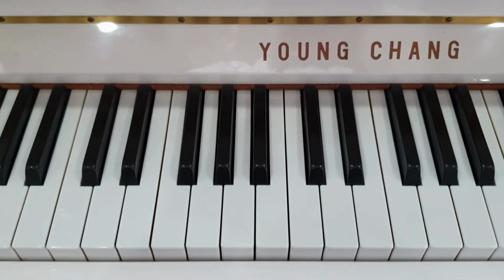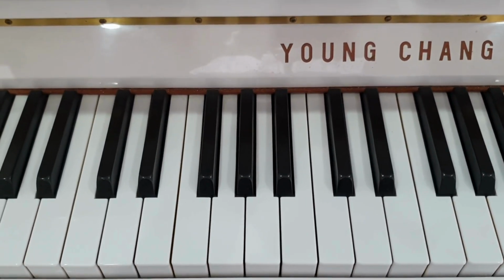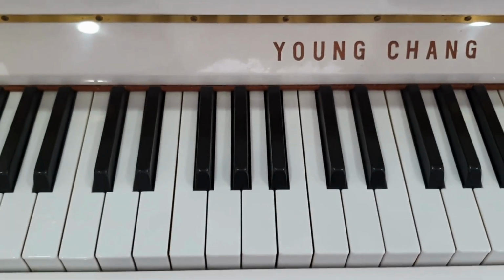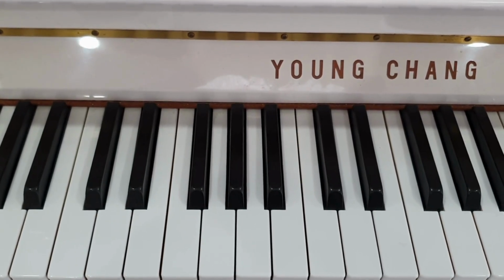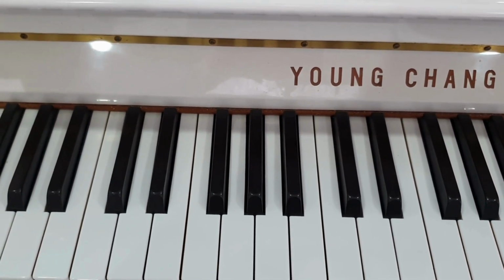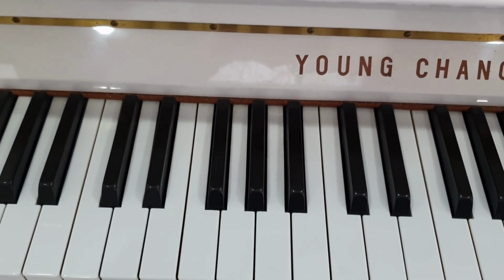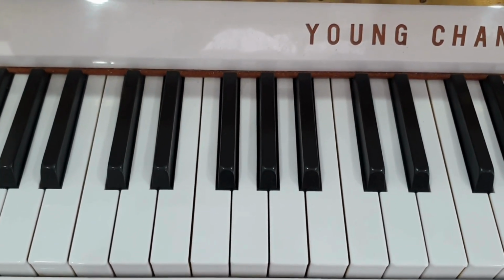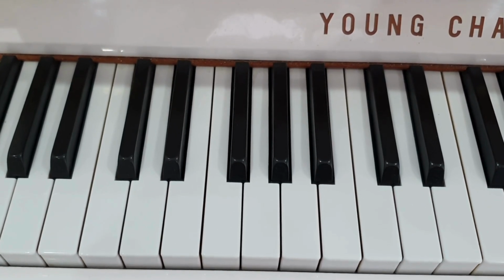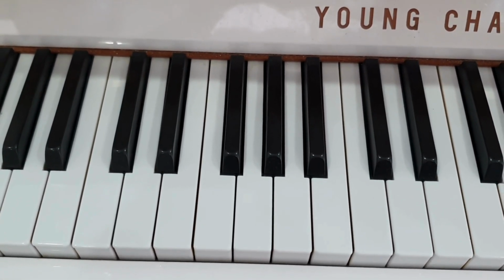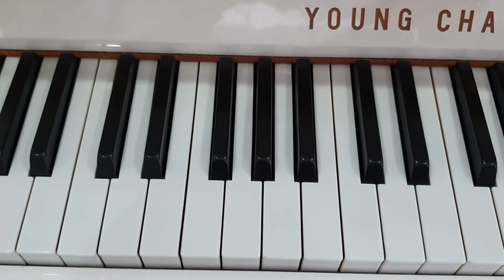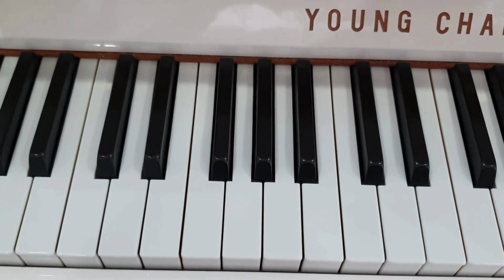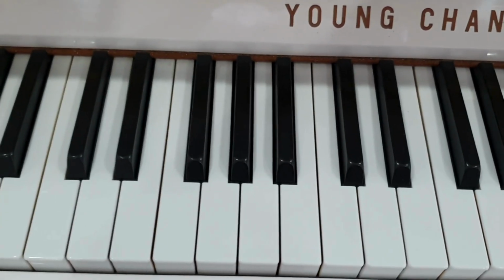This is a little tutorial to explain the difference between a minor second and a major second. A minor second and a major second, first of all, are two different types of what we call an interval. And an interval is basically when you have two notes and you are measuring how far apart they are.